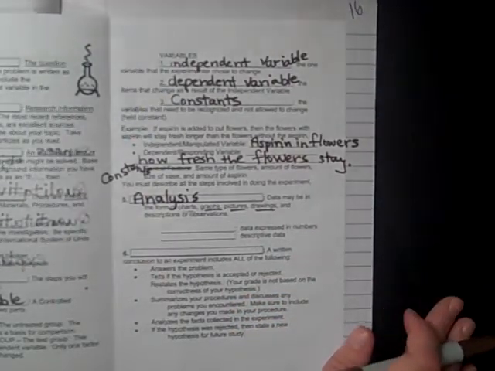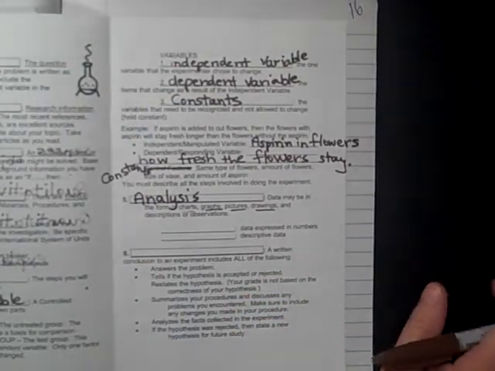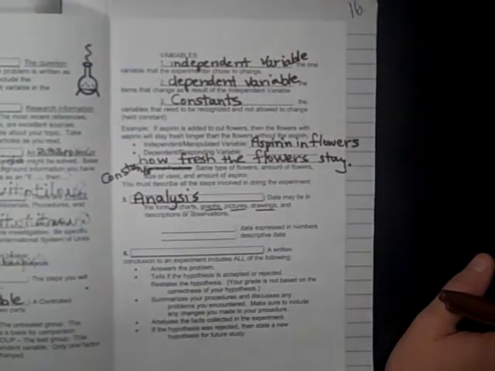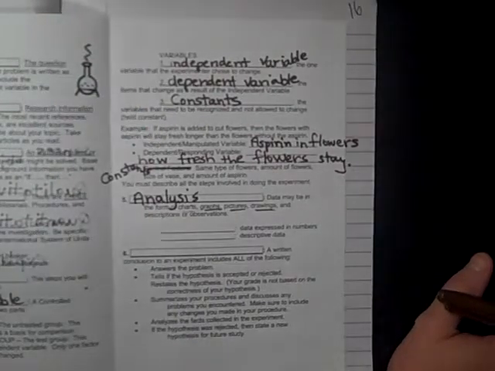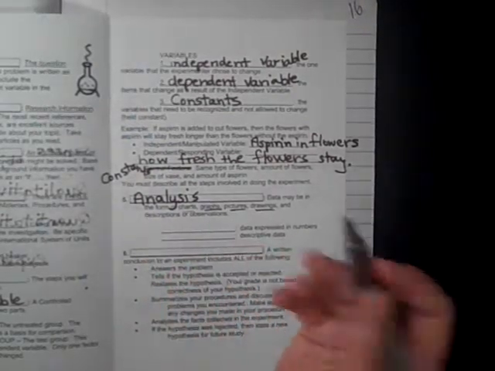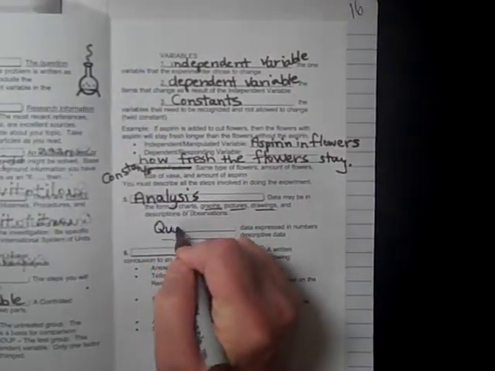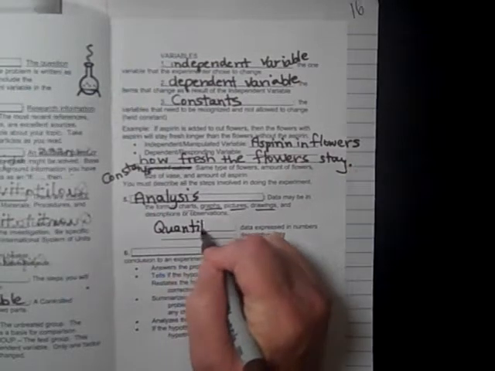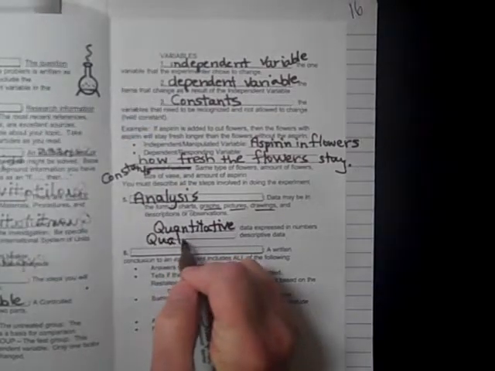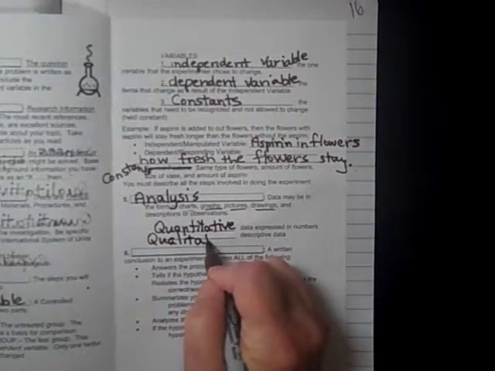This will come into effect if you're doing a blueprint for something. Ultimately, those doing EDC are going to need to have a final blueprint or drawing of their car. The types of data you will collect, again, this is review, quantitative is data in numbers.